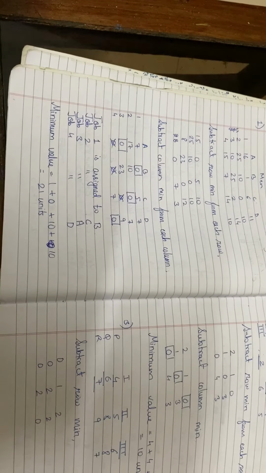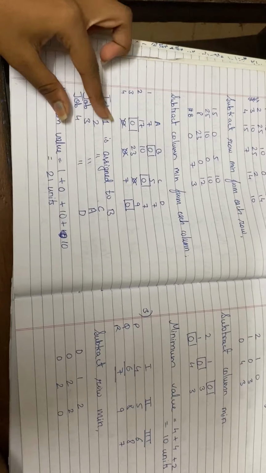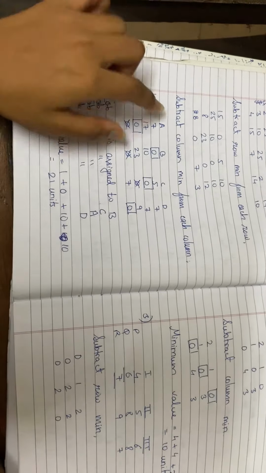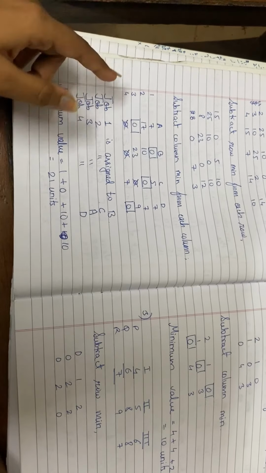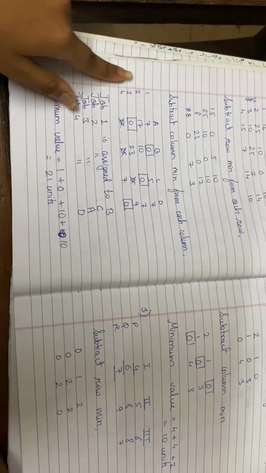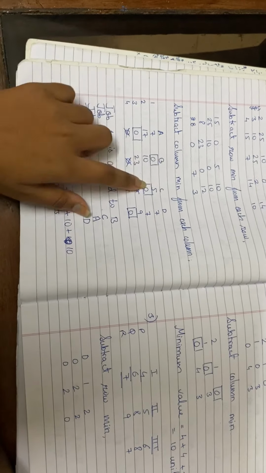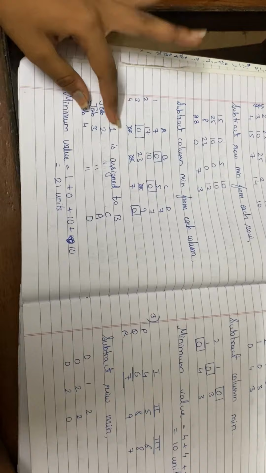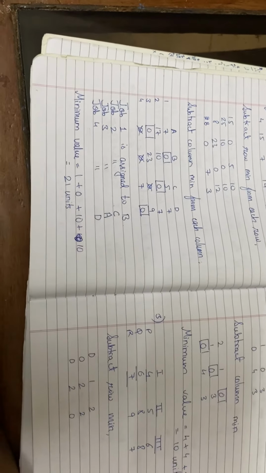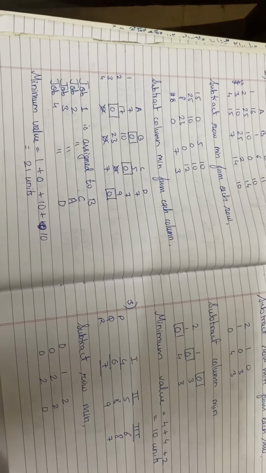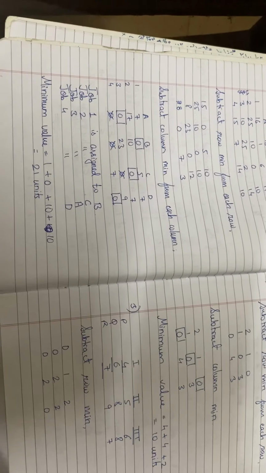We need to get the minimum value. Before that step you need to write each assignment. If B is assigned to 1, we need to write it this way. Job 1, this is the column for jobs. Job 1 is assigned to B, job 2 is assigned to C, and so on. You need to go on and write this. Then we need to find out the minimum value, as I said. That is step 4.